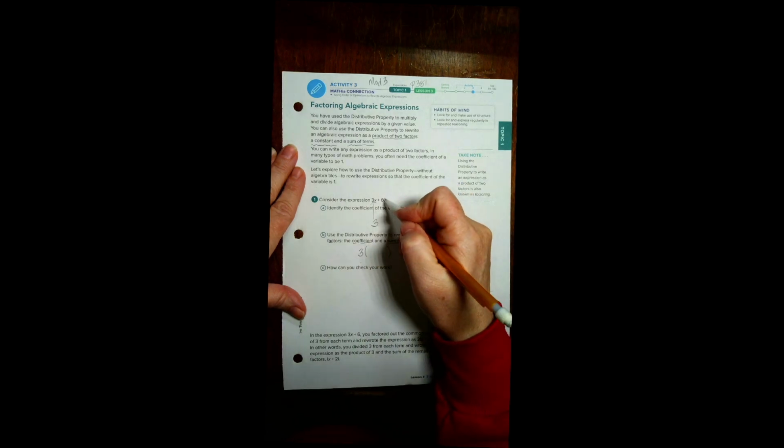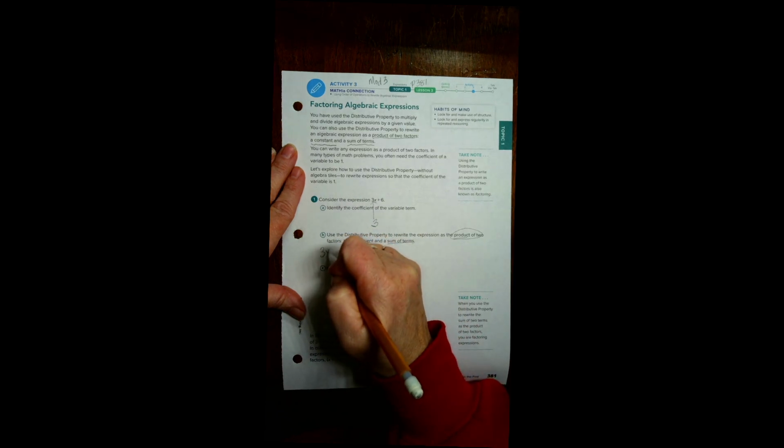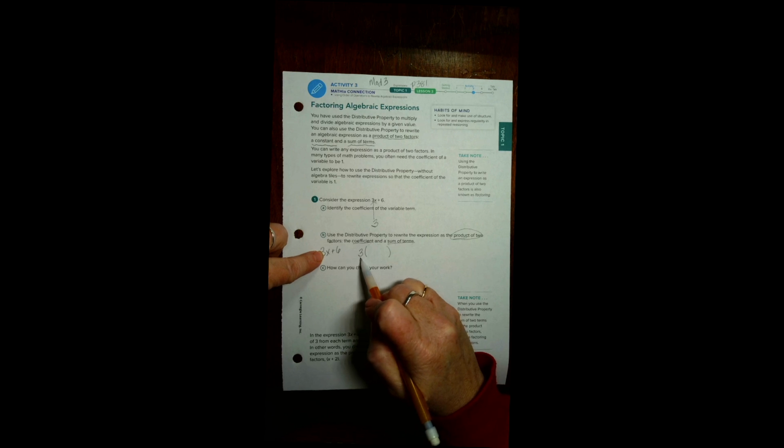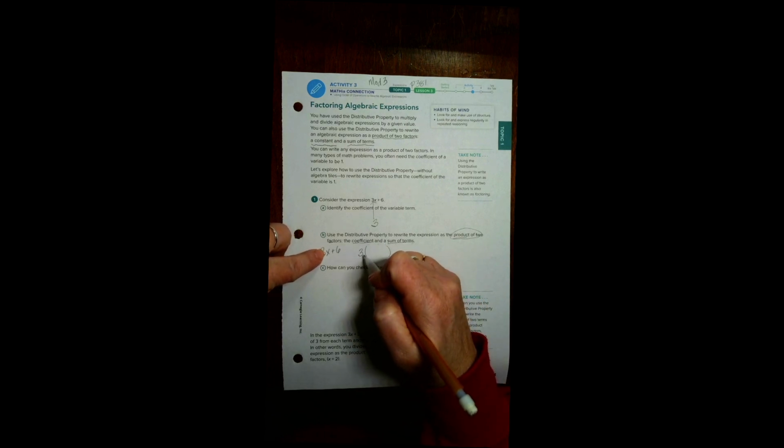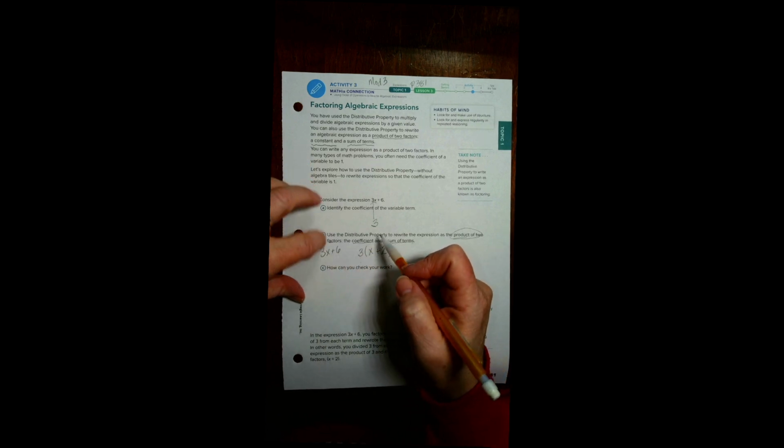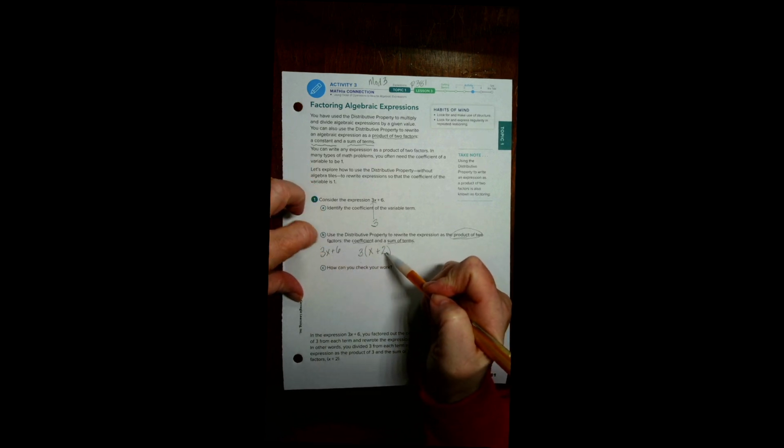So 3x plus 6. If I use the coefficient as one of the factors, what would I have left remaining? I would have an x plus 2. So if I factor out a 3, 3 divided by 3 gives me the x, 6 divided by 3 gives me the 2. How can you check your work?